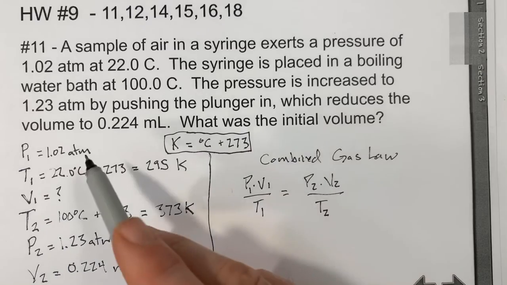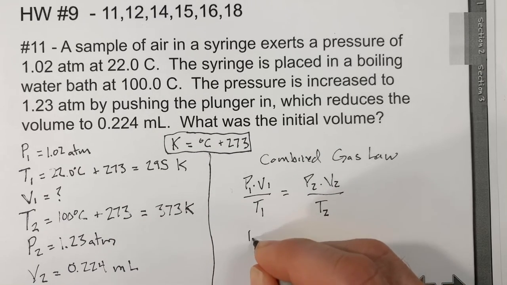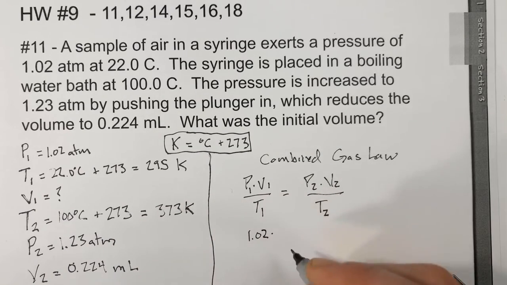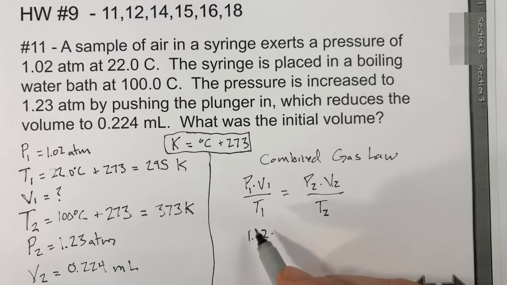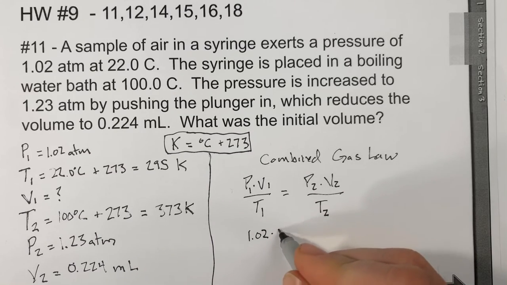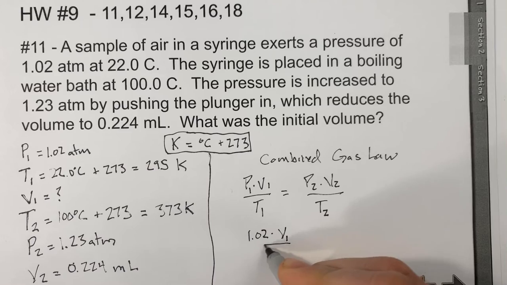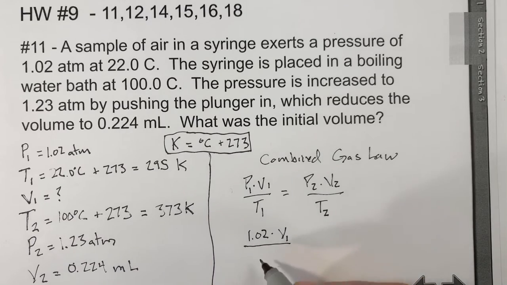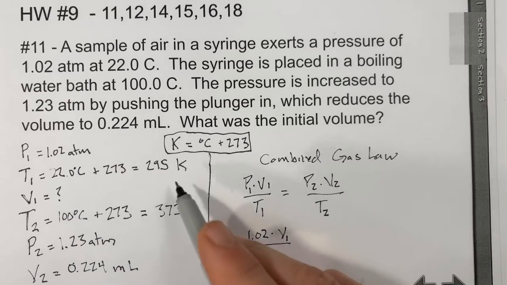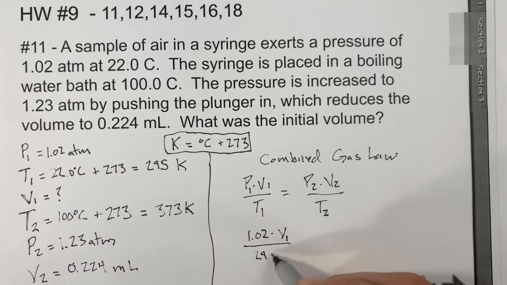So P1 here is 1.02. I'm not going to write the units. My V1 is kind of like my X. That's what I'm solving for, right? T1 here was 295, so I'm going to plug that in.